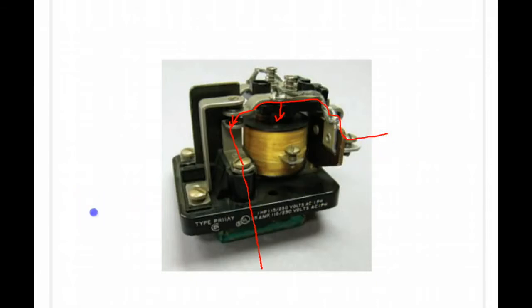The voltage and current that is attached to this side of the contact, normally closed, is now open, and there is a gap between these contacts right here, and that dead ends your voltage so that it doesn't pass through to the other side of the relay.